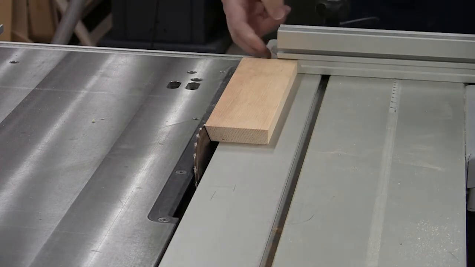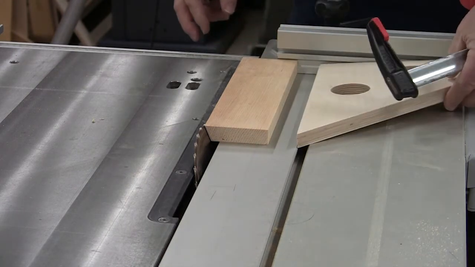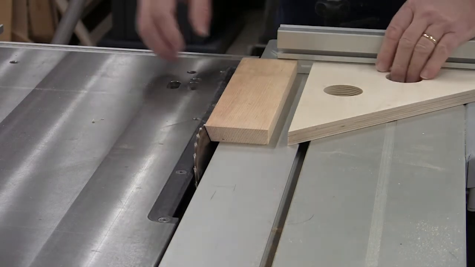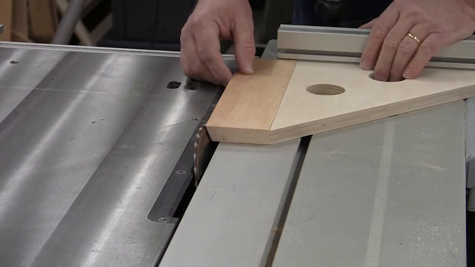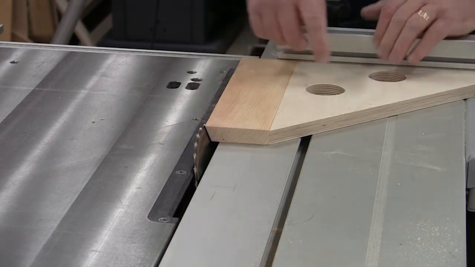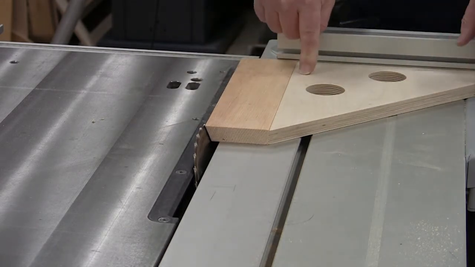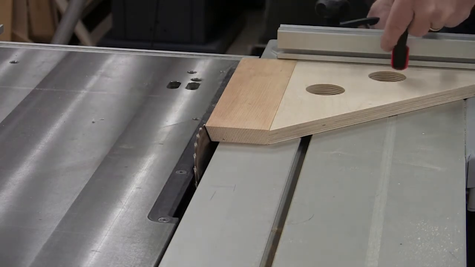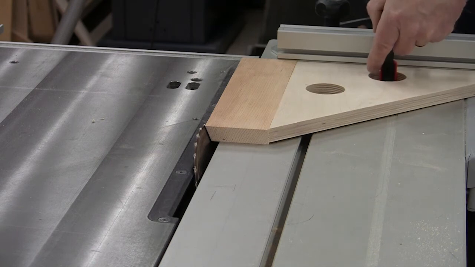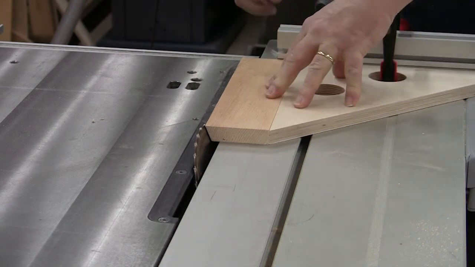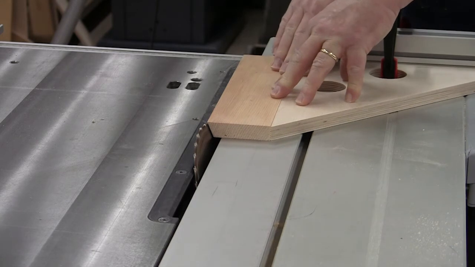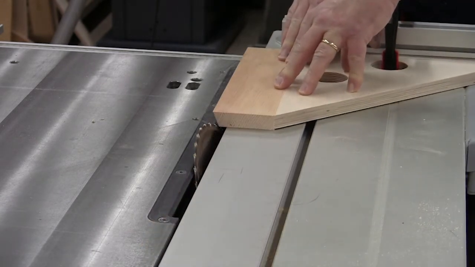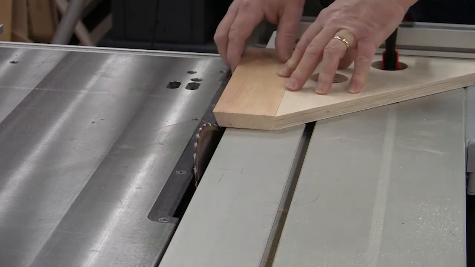Because this is fairly narrow and I'm hardly hitting my miter gauge fence, I can bring in a nice little fixture here, which is a 45-45-90 triangle that I made, clamp it to my fence, and now at that point I can hold this material down and run it right by the saw blade, and the waste material just falls off.